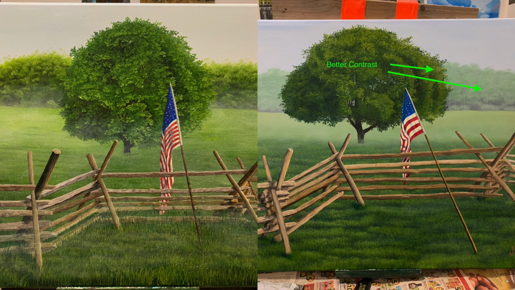In the first painting, I really didn't like the dynamic, both the color dynamic and the depth dynamic of the trees as they compared to each other. So I really wanted to correct that.